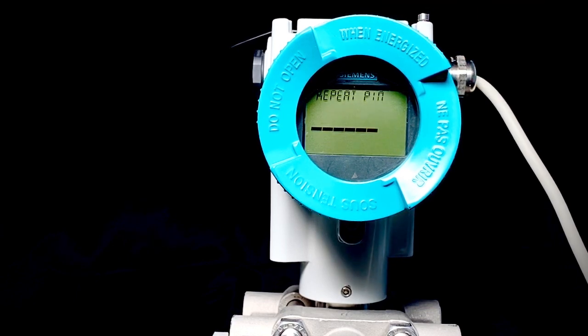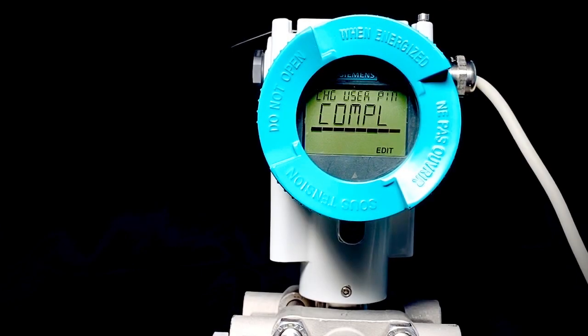Now we are in the repeat window. I have to enter the pin again. Arrow button right, change user pin completed. The pin change has been accepted. If the two user pins do not match, the message failed is displayed. Then repeat the user pin entry.